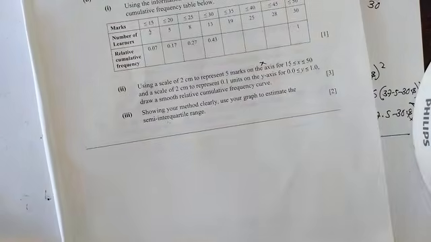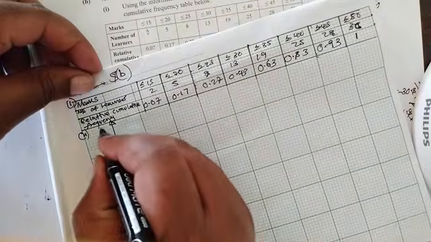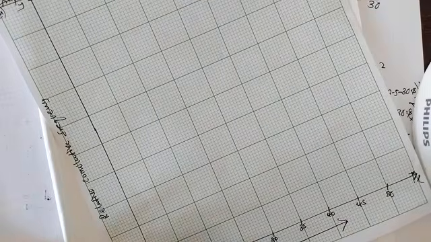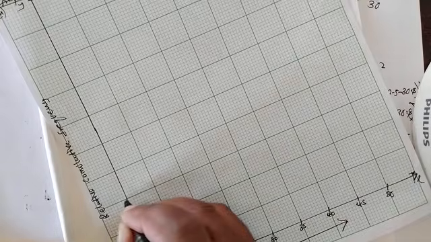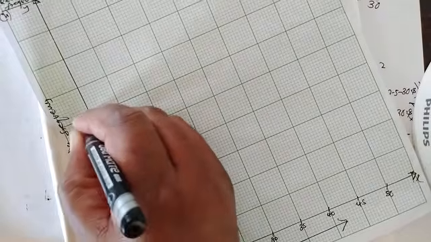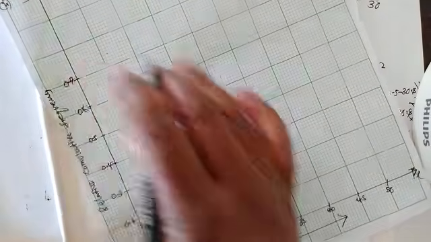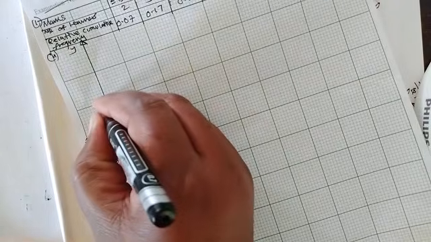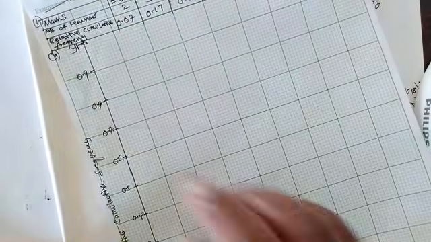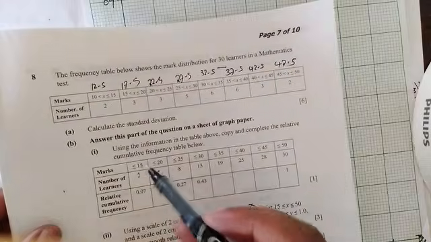So now, when plotting, on the y-axis, this is 0.1, 0.2, 0.3, 0.4, 0.5, 0.6, 0.7, 0.8, 0.9, then there's 1 here. So now, when plotting, we'll be plotting the marks and this one.